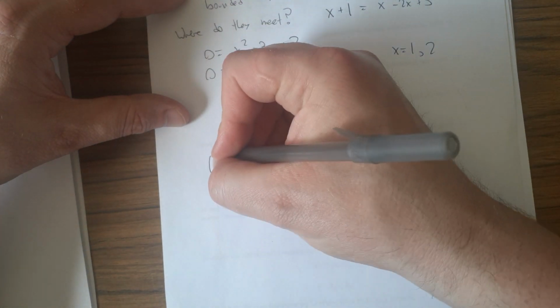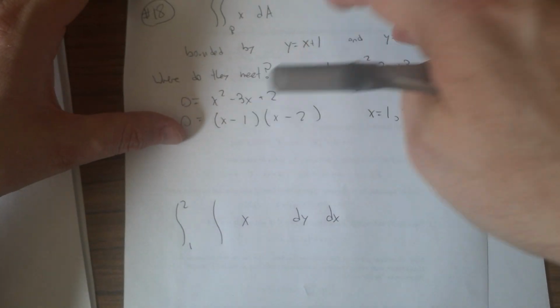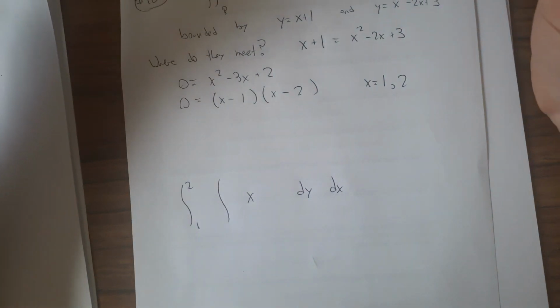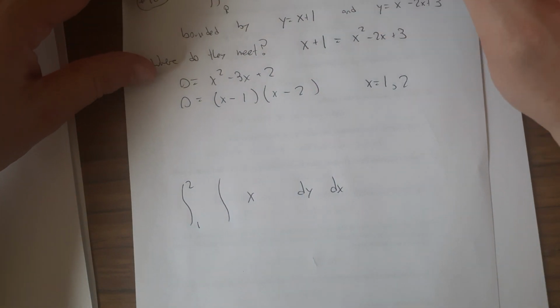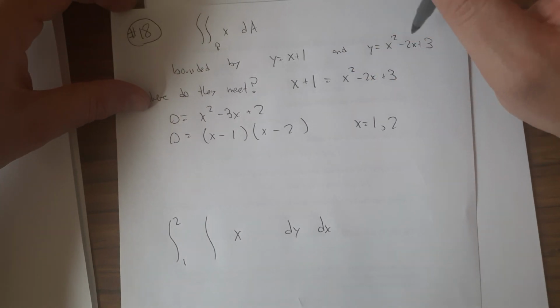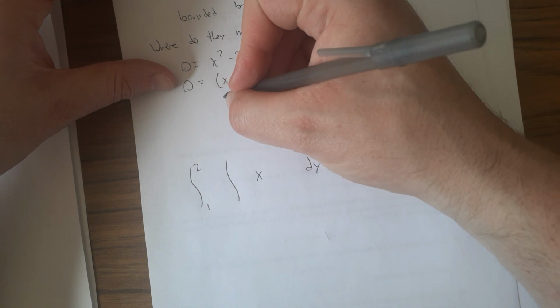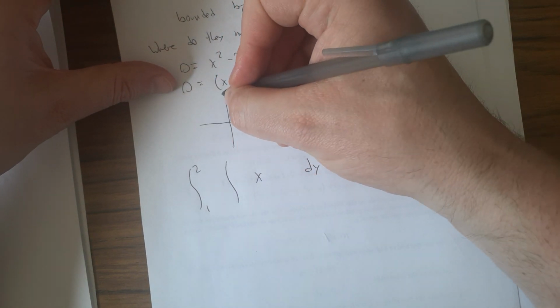X is going to go from 1 to 2, and the limits of integration for y are going to be these two things, but I'm not sure which one to put on the top and which one to put on the bottom. It's really just a question of which one of these numbers is bigger for the values of x that we're interested in. Let me make this decision in the easiest way I can.